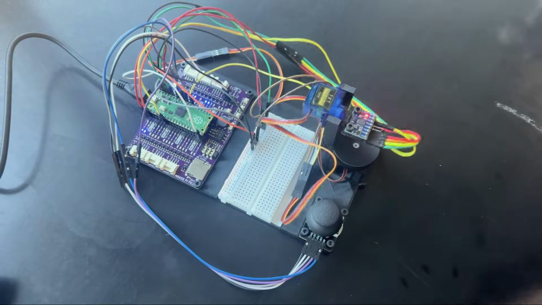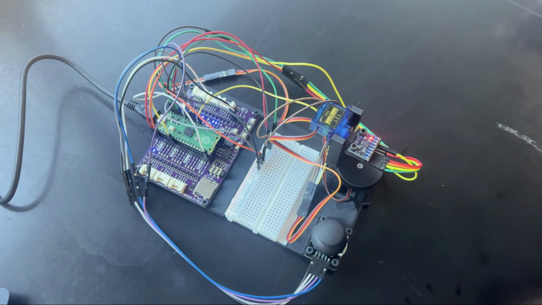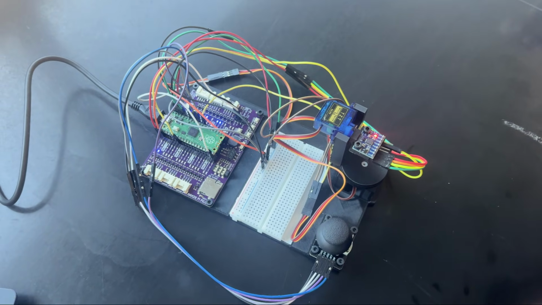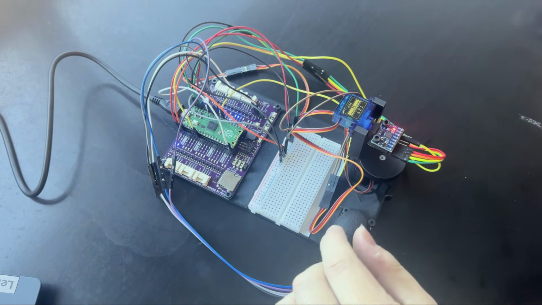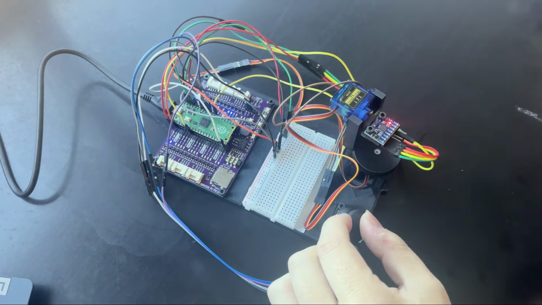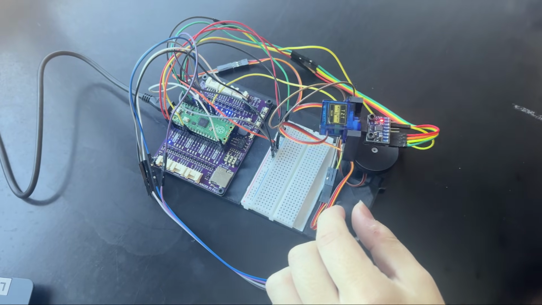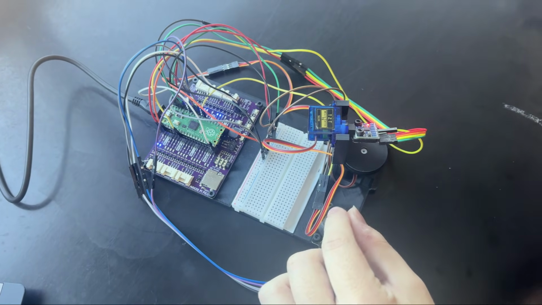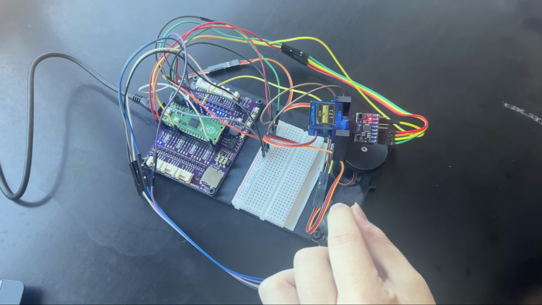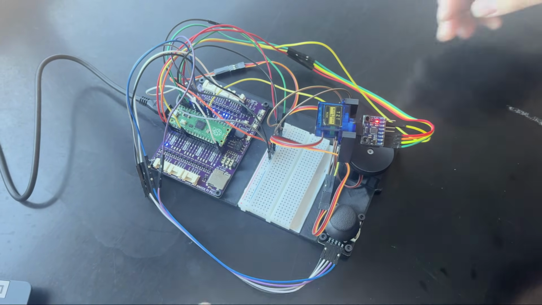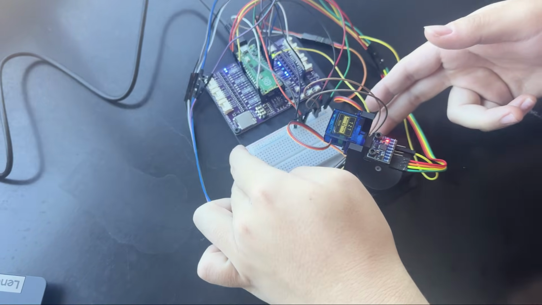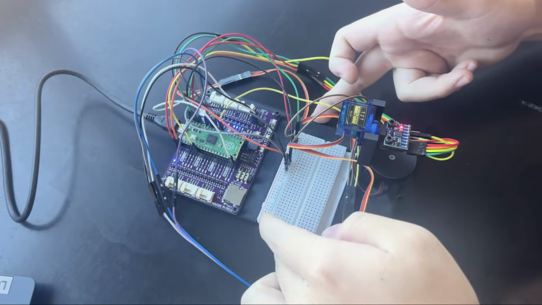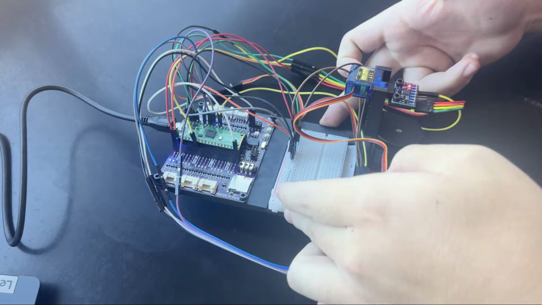Here is the demonstration of our 2-axis stabilizer gimbal. Right now it is calibrating, and calibration is now complete. This is us testing the target set with the joystick, seeing the panning, now the tilting. Now it's testing the gyroscope and the stabilization using the panning, and then now the tilting.